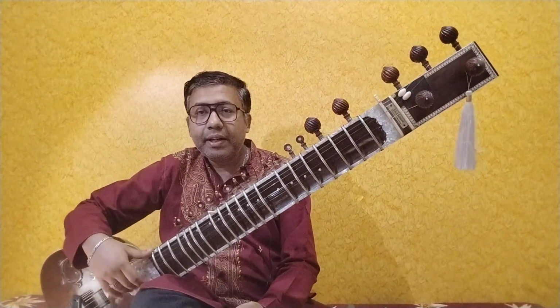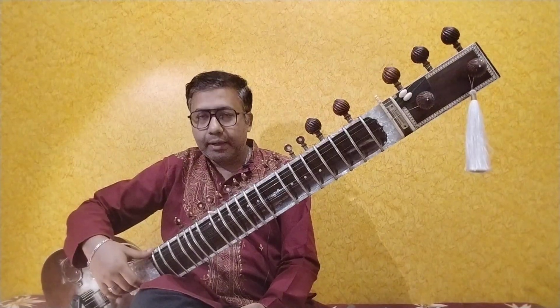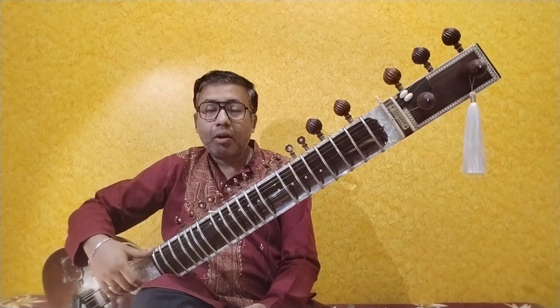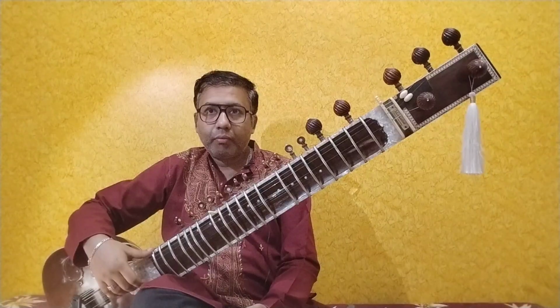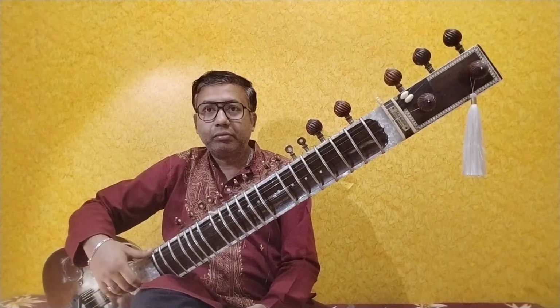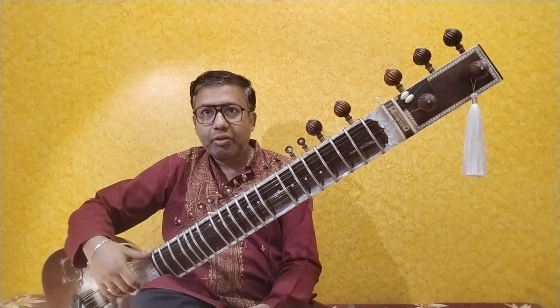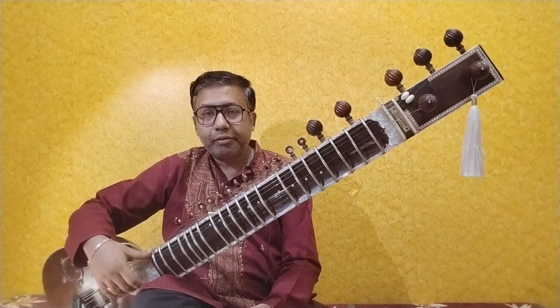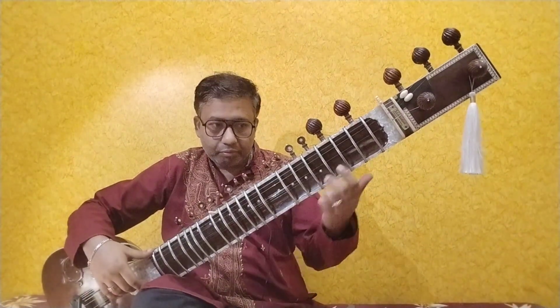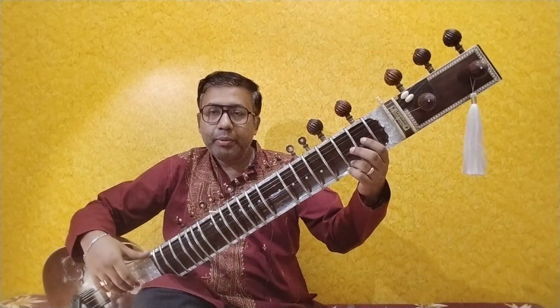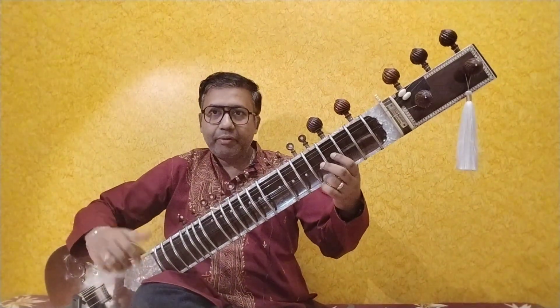Also you can try playing in the odav ragas like Bhupali or Kalavati, Hansadhwani, Durga, Megh, Malkauns, Dhani. In these ragas, you can try playing this Ghasit. Then covering the distant notes will be easier. For example, I will show you Bhupali.